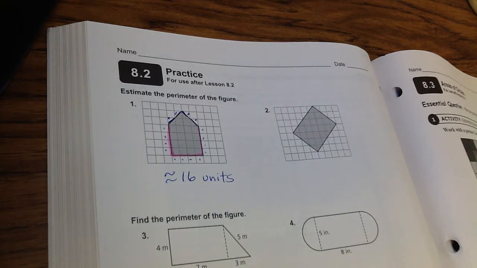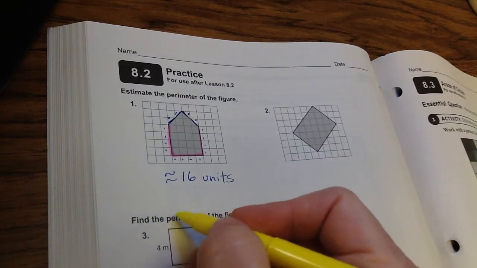Next, we're going to do number 3. For number 3, it's asking the perimeter, which we know is the distance around.